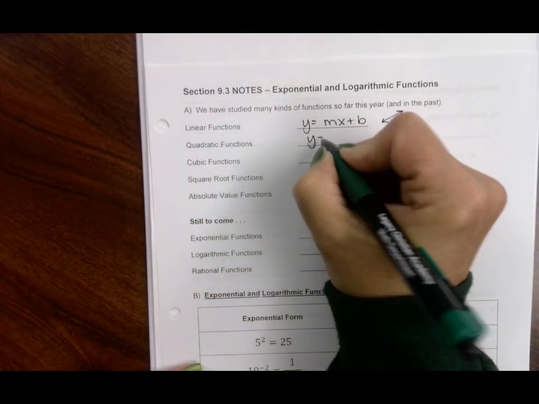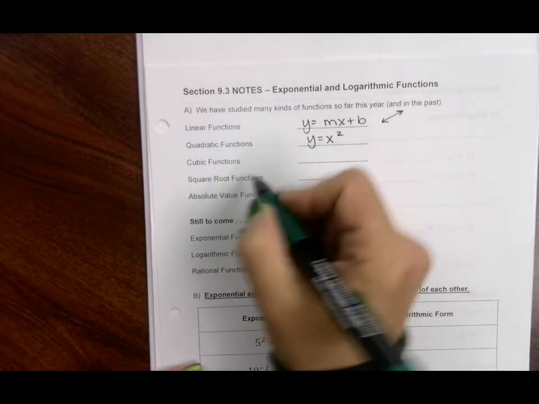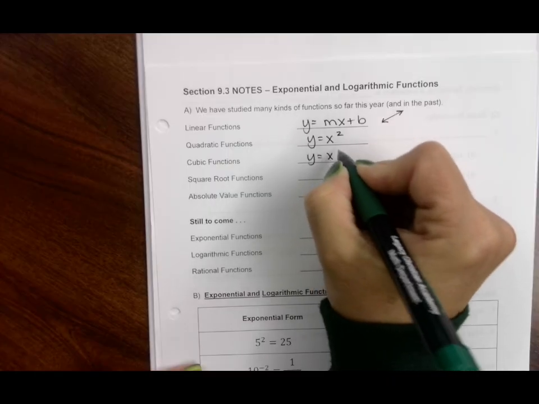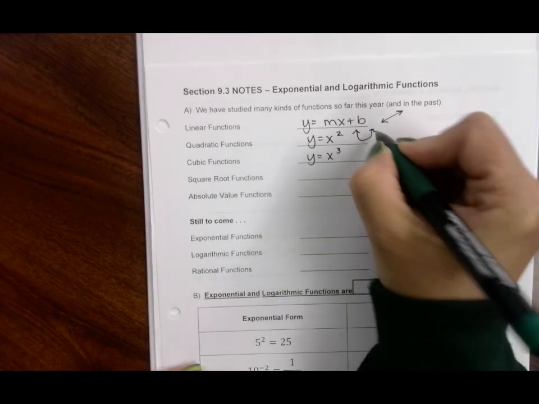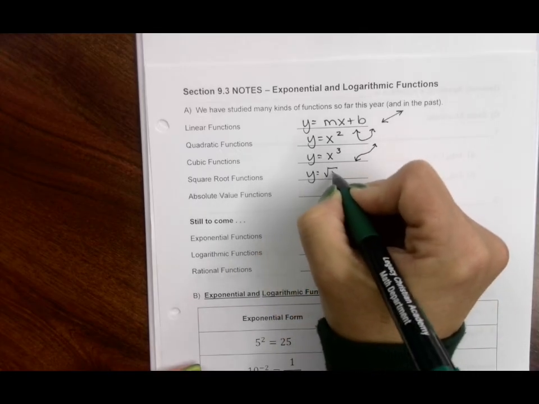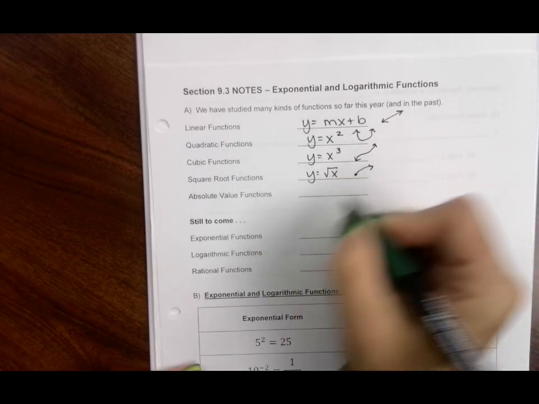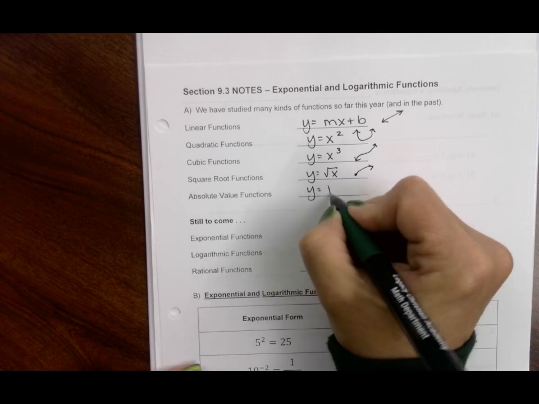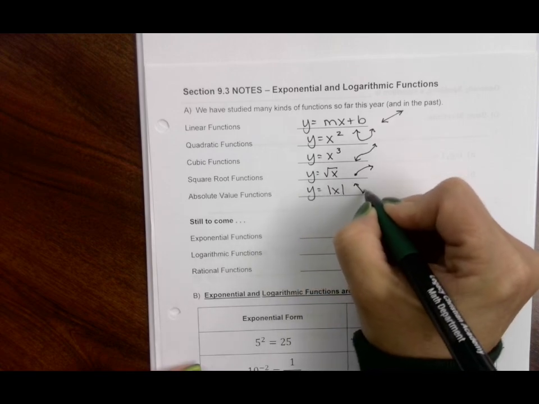We know our quadratic function is y equals x squared. We've done our cubic functions, so y equals x cubed. And we know what all these shapes are because you have graphed them all. We've done our square root functions. That's this guy. We've done our absolute value functions, which is our v's.